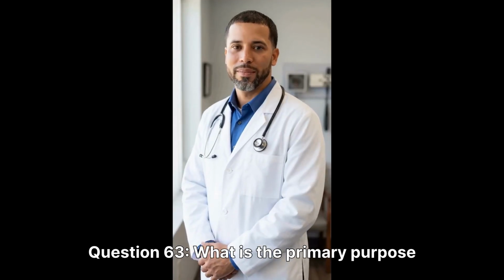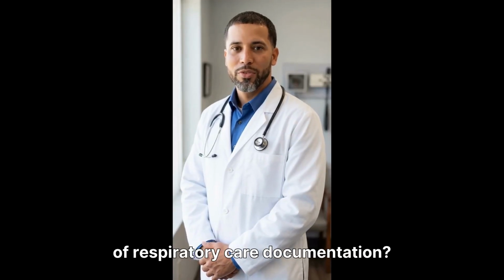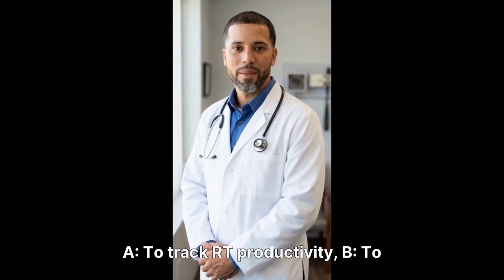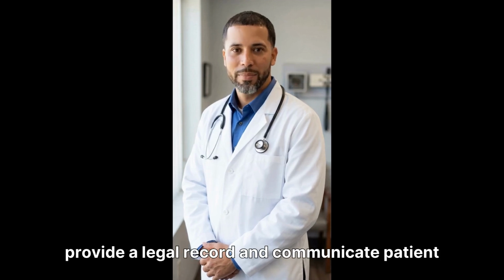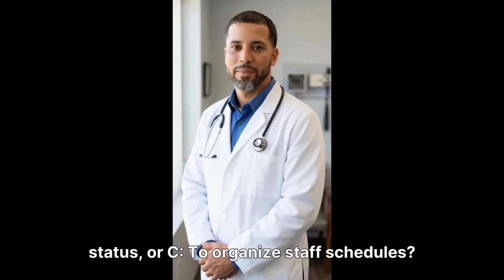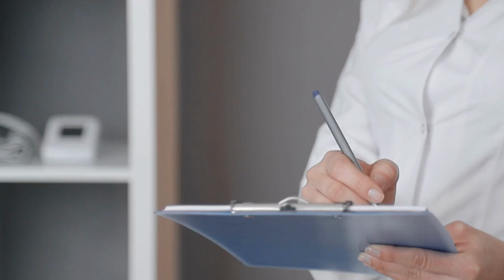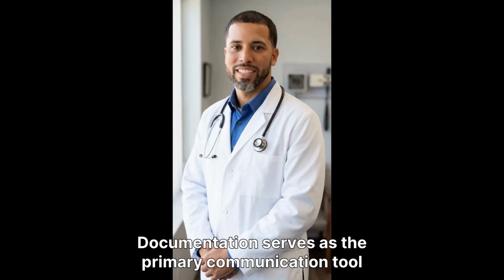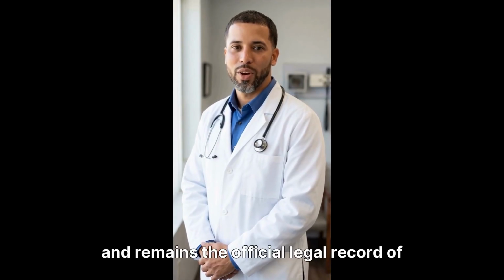Question 63. What is the primary purpose of respiratory care documentation? A. To track RT productivity. B. To provide a legal record and communicate patient status. Or C. To organize staff schedules. Think about the legal and clinical importance. The answer is B. Documentation serves as the primary communication tool and remains the official legal record of all care provided.